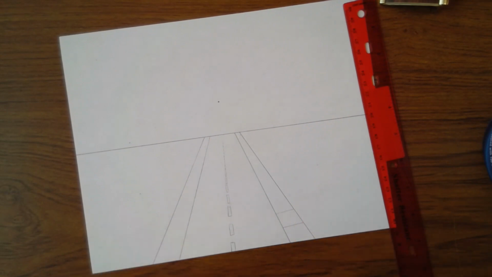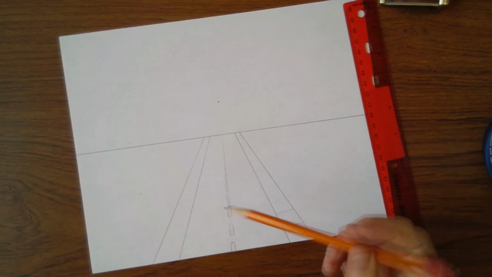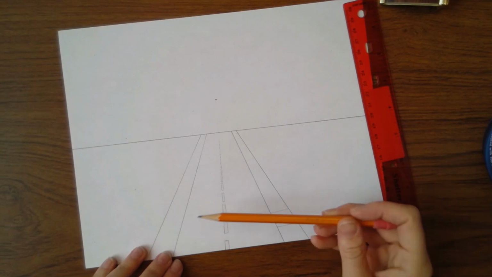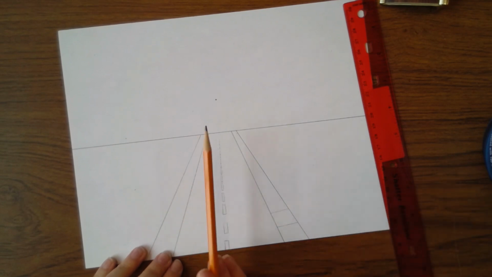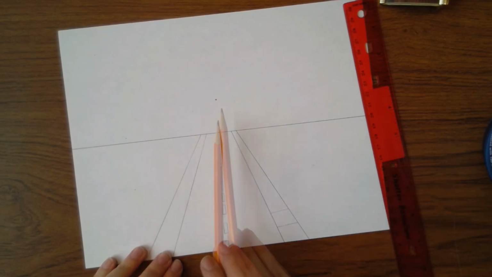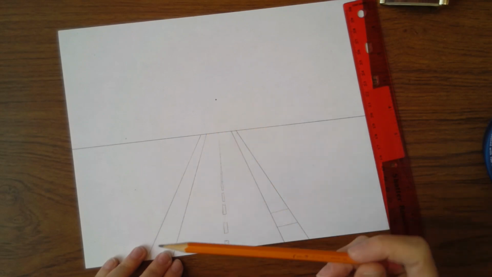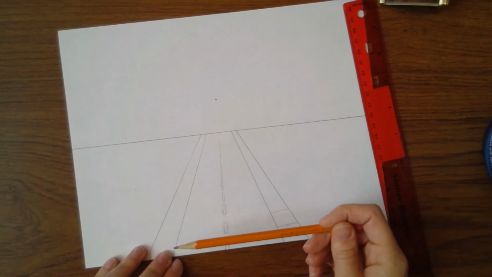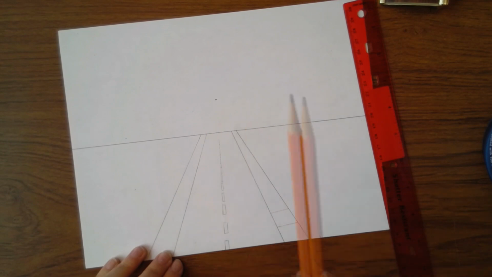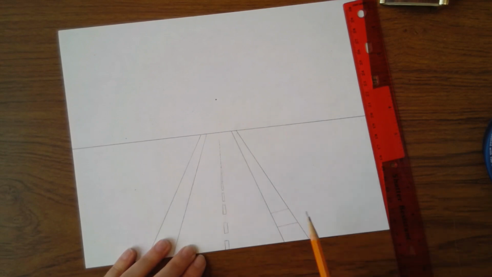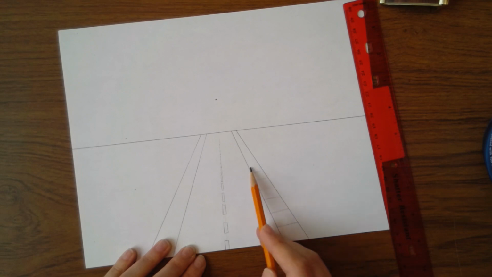Also, one important thing to mention, when you're drawing in perspective like this, you want to keep all of your horizontal lines really horizontal, and also keep all of your vertical lines really vertical. Don't let the vanishing point change the fact that your horizontal lines need to be horizontal and your vertical lines need to be vertical. So I'm trying to keep these as horizontal as possible, and I see that it's getting a little crooked.